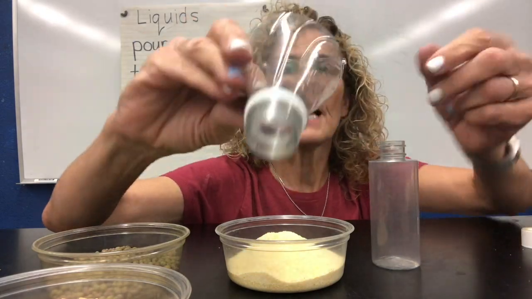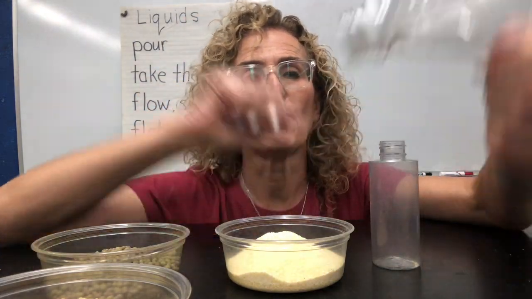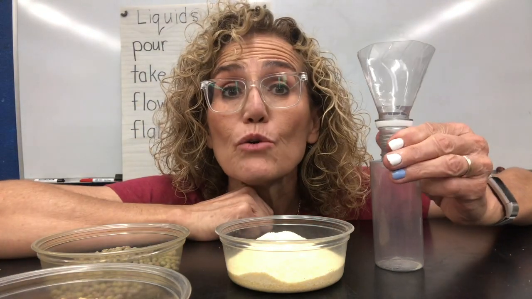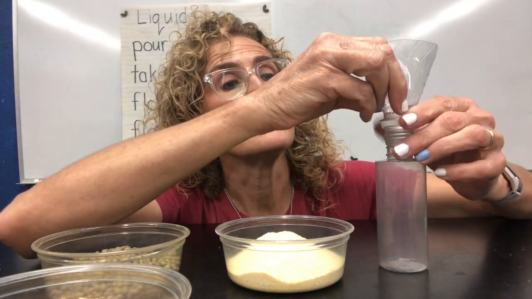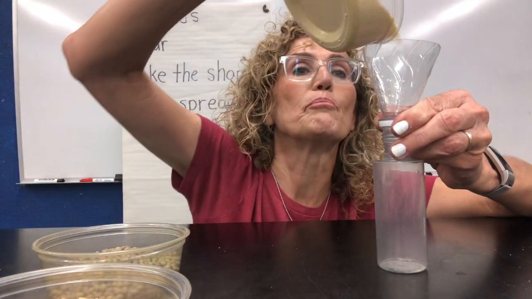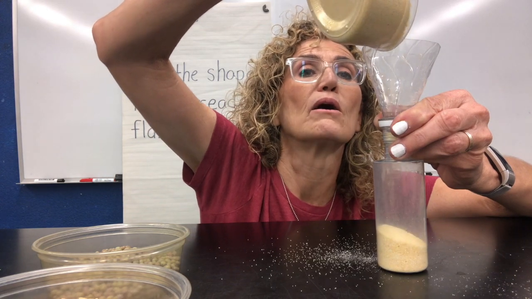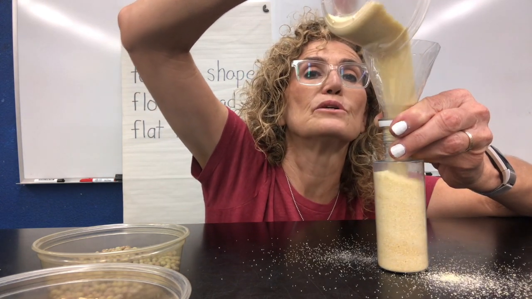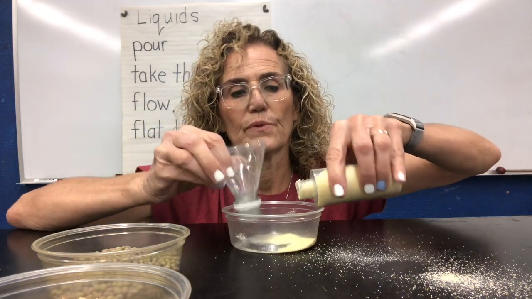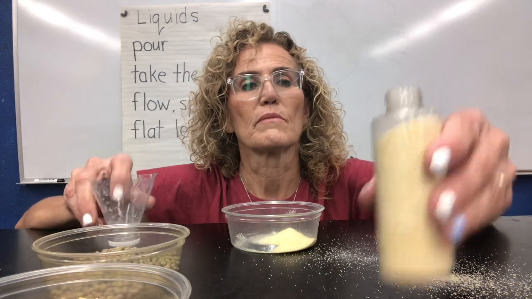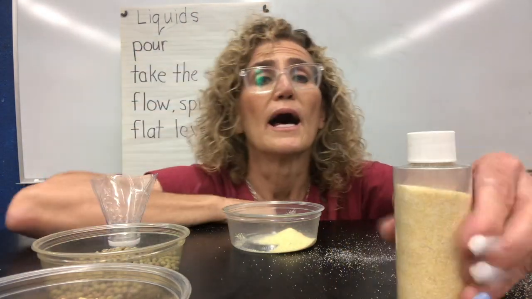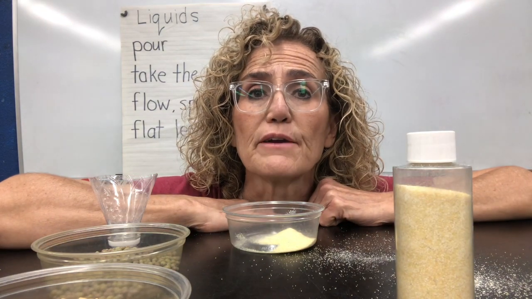And what I did, boys and girls, I just got an old plastic bottle, and I cut it so I can make a funnel. You might have a funnel at home that you could use. I like to reuse things, so I just used a funnel like that. I'm going to take my cornmeal and I'm going to pour it, right? I can pour it into the bottle. Oh, it's a little full. And it looks to me like it took the shape of the container.